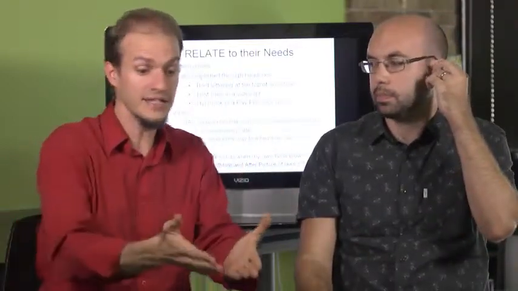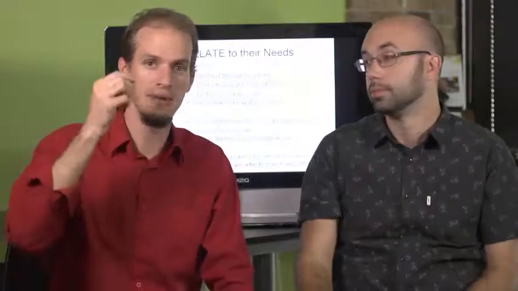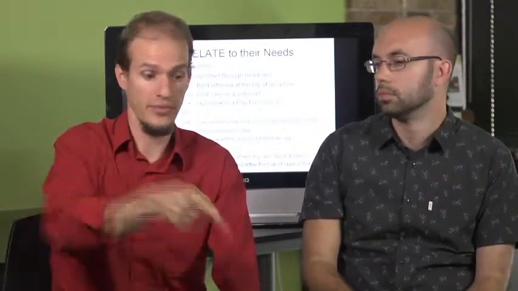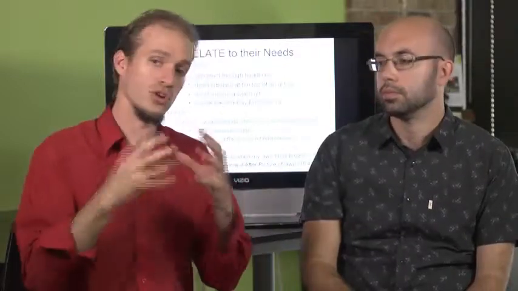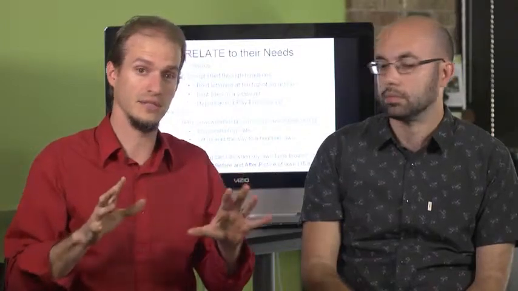Another one, again, instead of putting, let us lead the way to a healthier lawn, I think a far more captivating way of saying that would be something like, what can I do when my lawn turns brown? All right, if that's something that they would say, you have an immediate headline that a person who has a brown lawn is going to immediately say, oh yeah, that's speaking directly to me. I want to read more. And this is always a good rule of thumb for how to write good headlines: just as you did, put yourself in your audience's shoes.